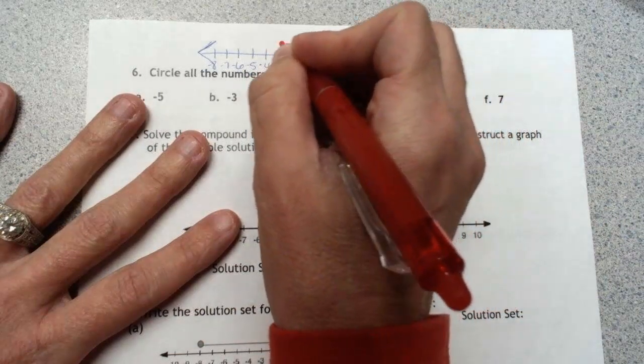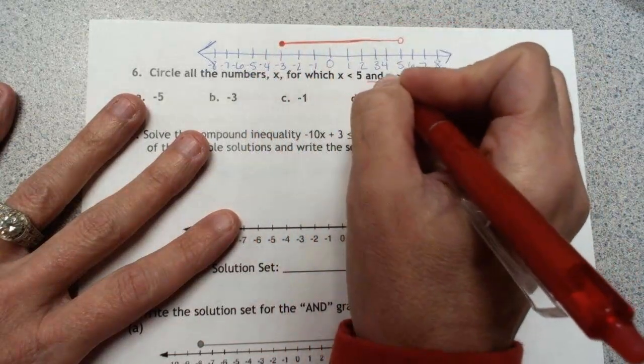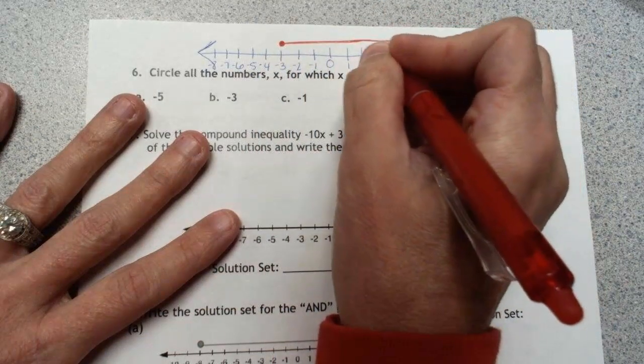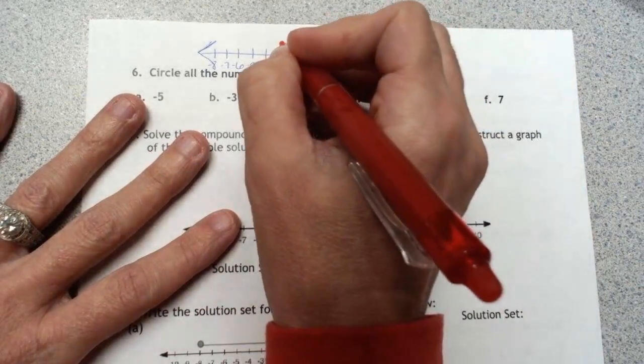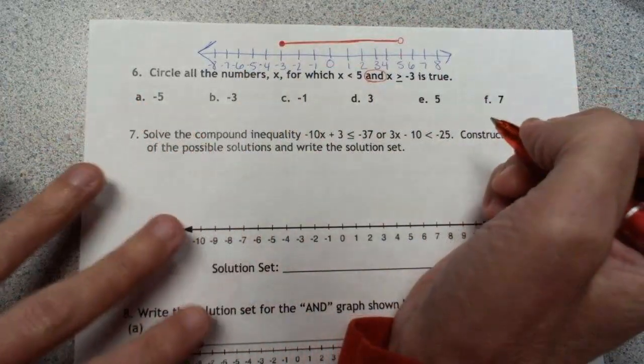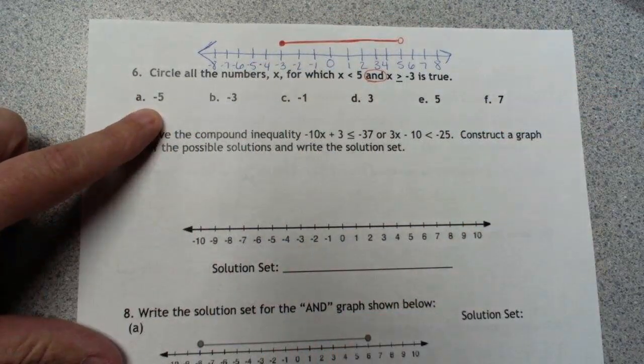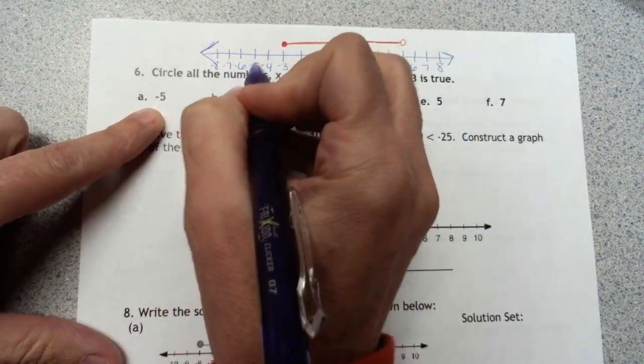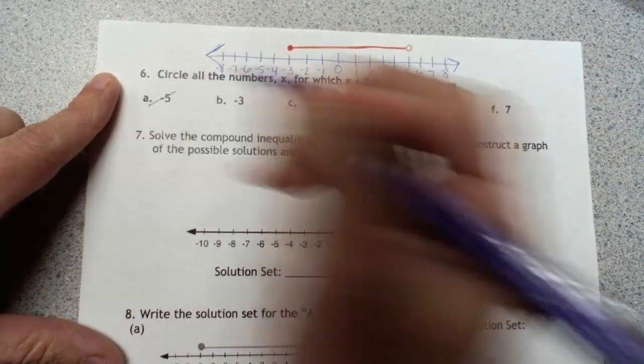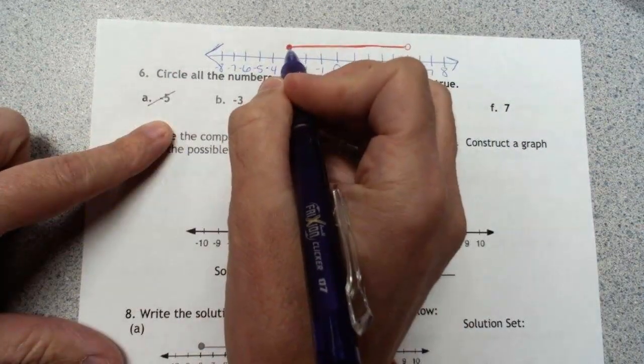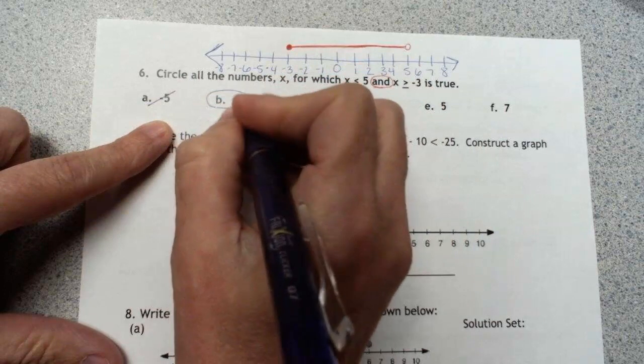Okay, and again, you can see this word right here is an and. So it's everything in between. It includes the -3, but it does not include the 5. So -5 is over here. That is not included, so it's not this one. -3 is, since it's closed, it's going to include this.